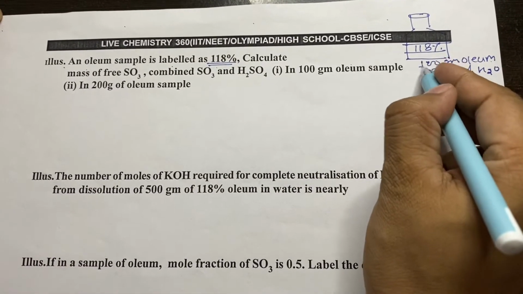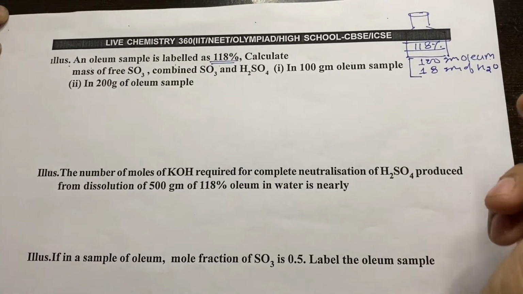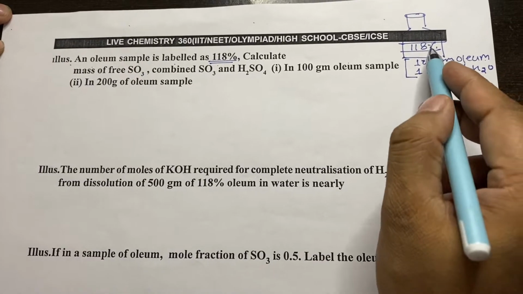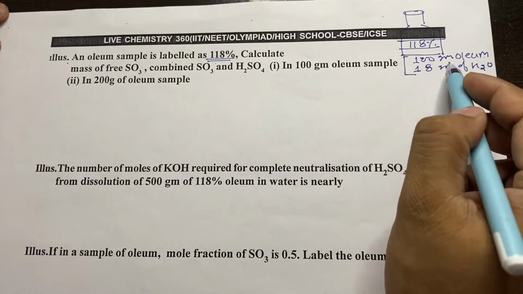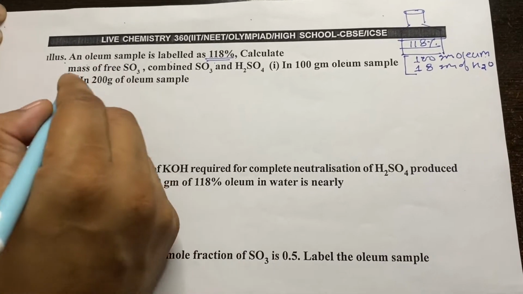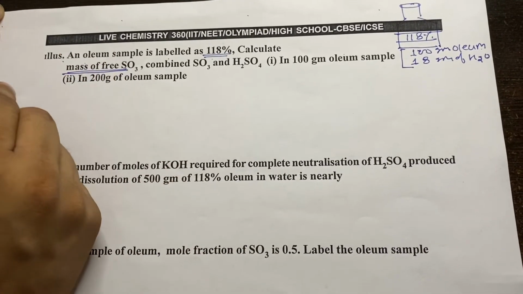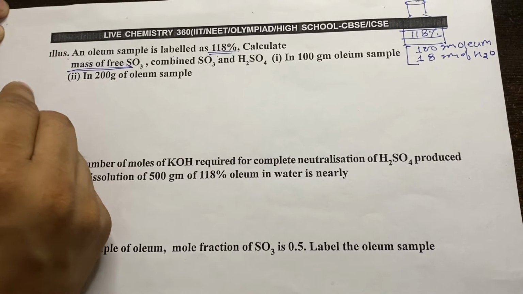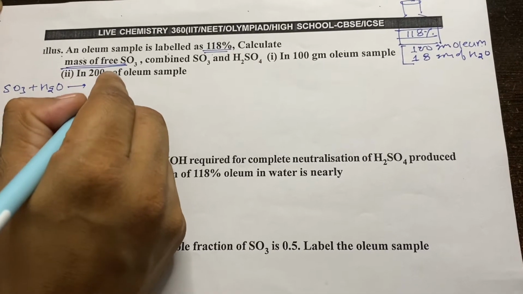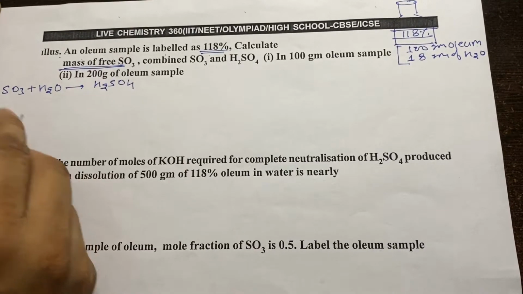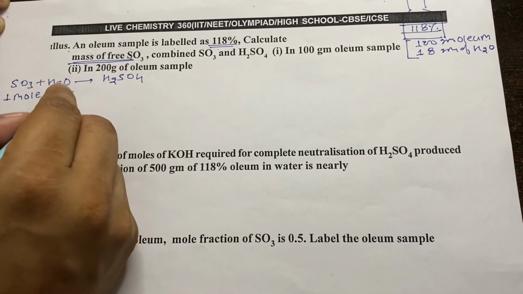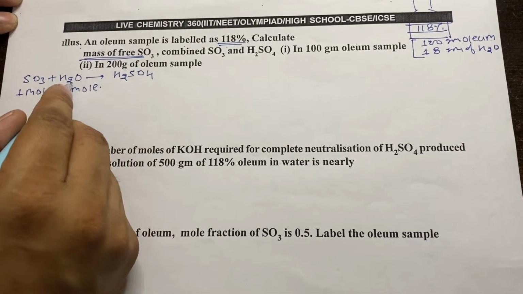As we have studied in the first lecture of oleum, we can say that 18 gram of H2O is required for 100 gram of this oleum sample. So we can calculate the mass of free SO3 by writing this equation: SO3 plus H2O gives H2SO4. Obviously 1 mole of free SO3 reacts with 1 mole of H2O.